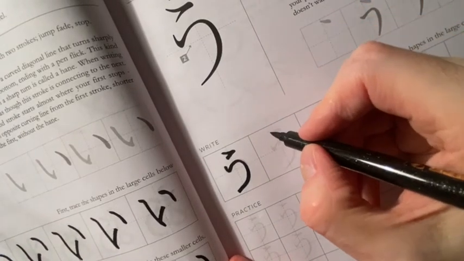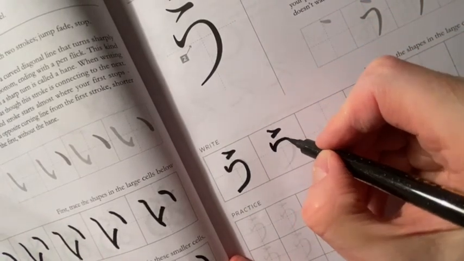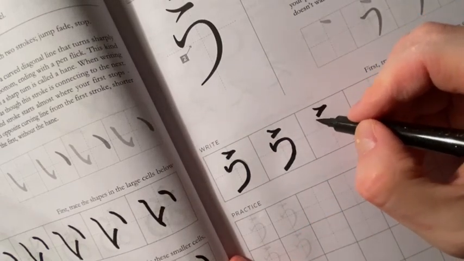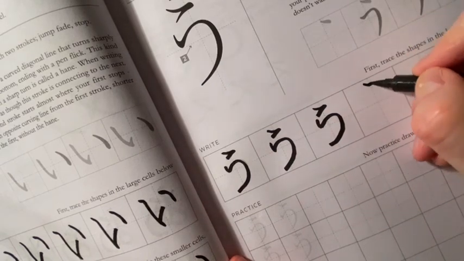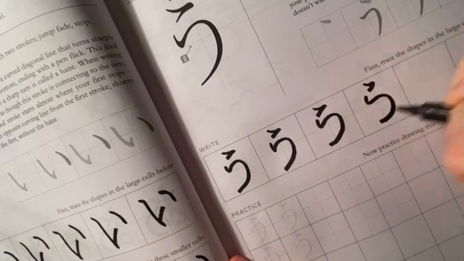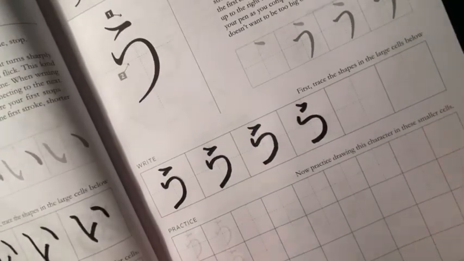Let's try this again. It comes over, down. This one goes down and around. This goes this. We come down and around. We do this, and around. Do you know what? That isn't far off. I'm not doing a bad job there, actually.